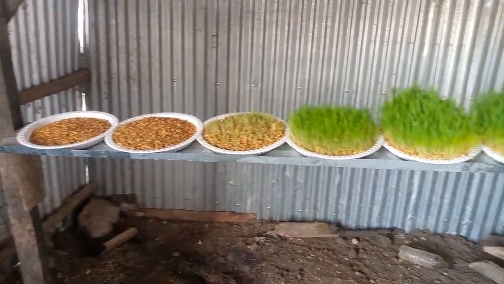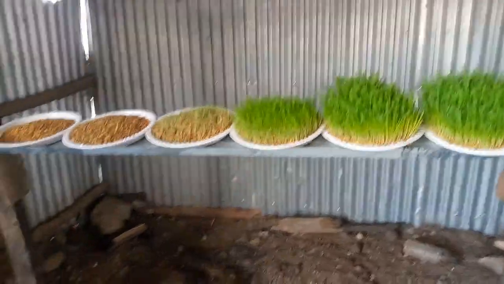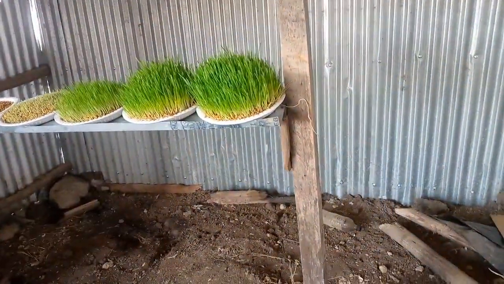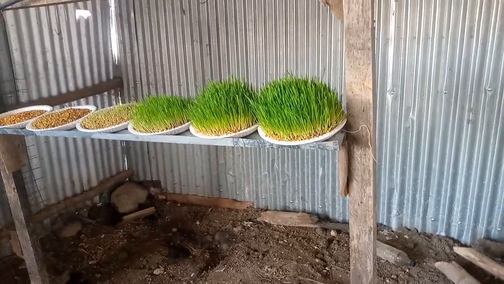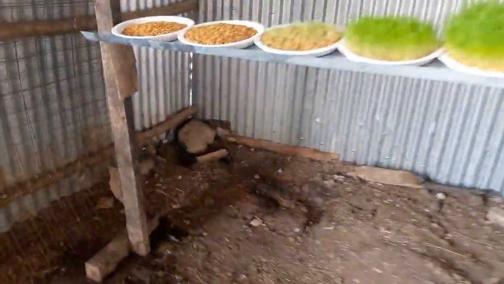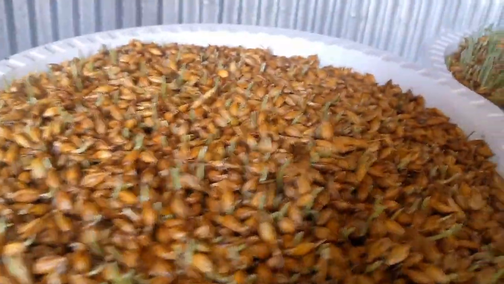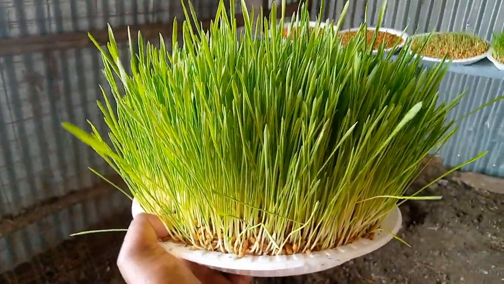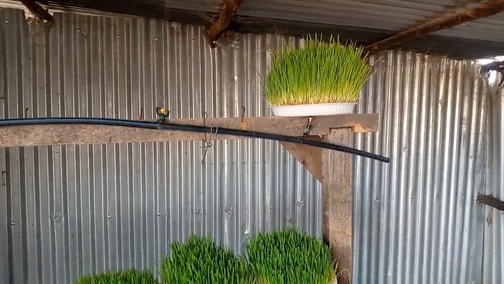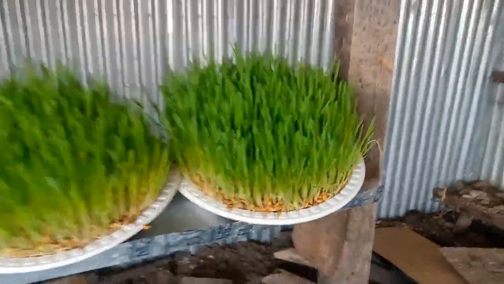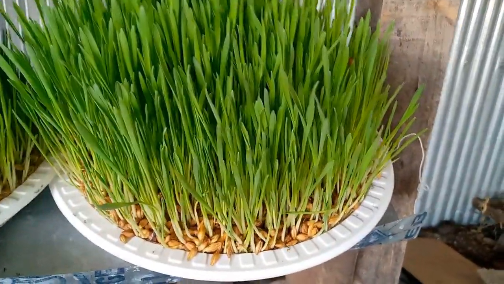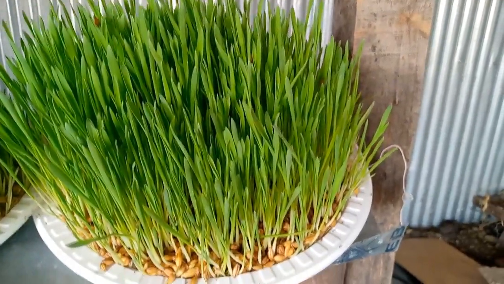So calculating which day the fodder is at is not an issue. What I will plant today is at day 0. What I planted yesterday is at day 1. So this is day 1 fodder, this is day 2 fodder, day 3, day 4, day 5, day 6, and day 7 is this one over here. As you can see, this is day 6 fodder, so we will harvest it tomorrow.